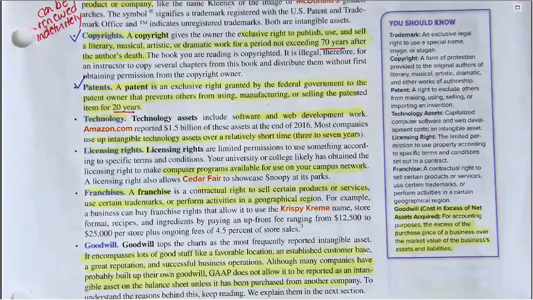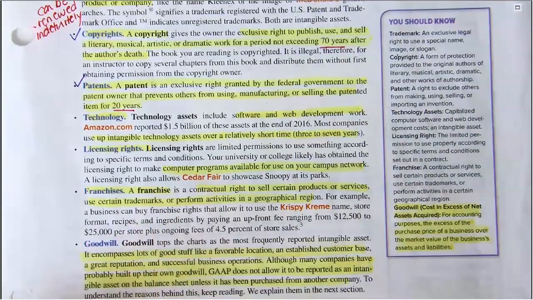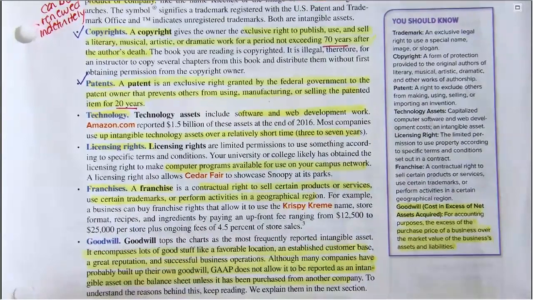And you have a licensing right too. If you're using a laptop, you have a license on maybe the operating system or whatever apps or programs that you bought for that computer. So those are called licensing rights. And again, you're going to amortize them over the length of time that you've paid to be able to use them.